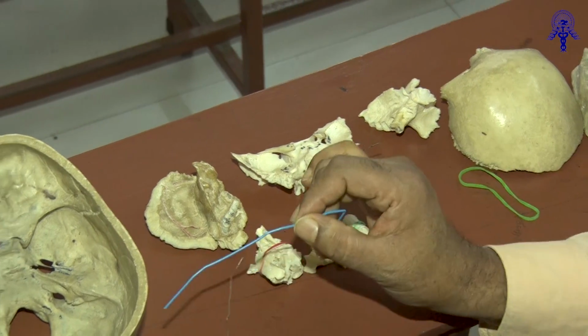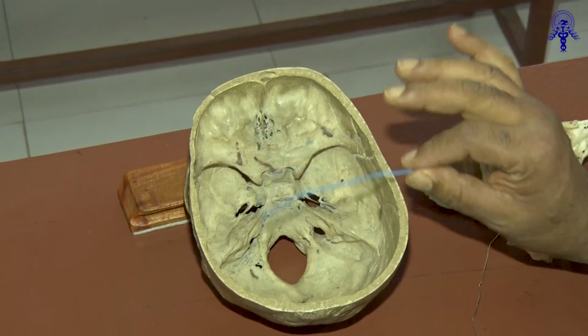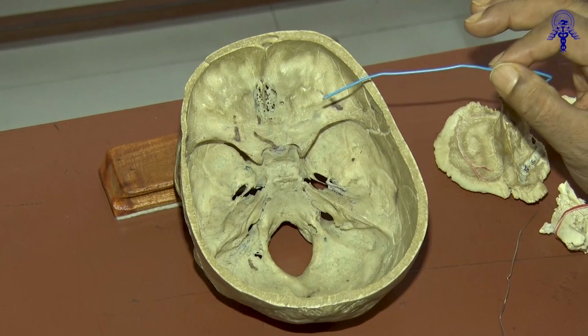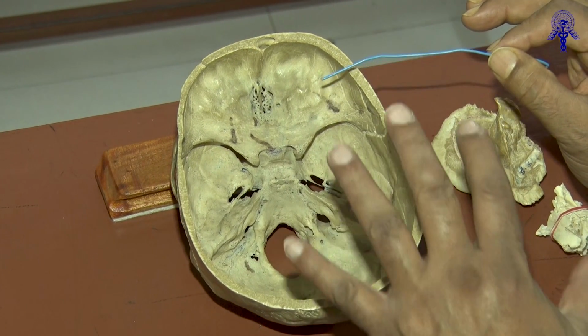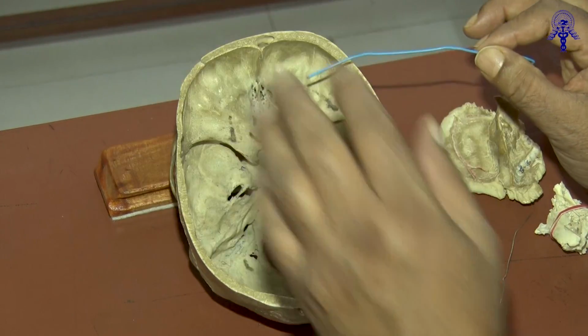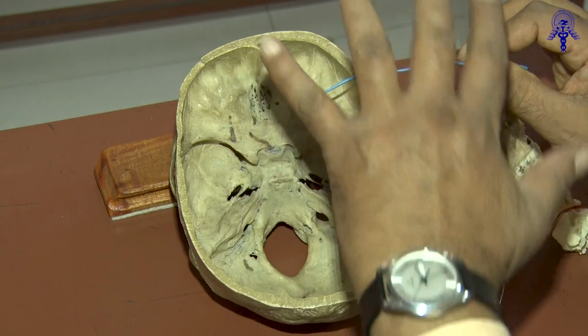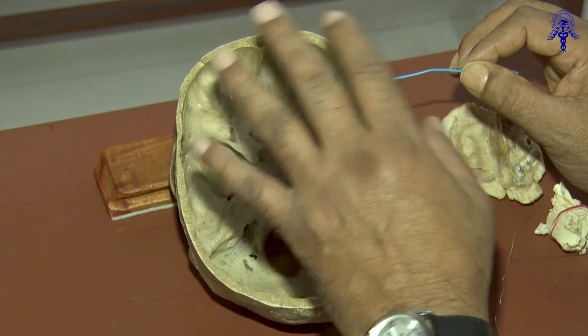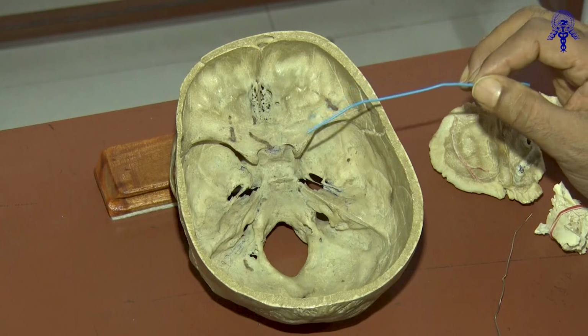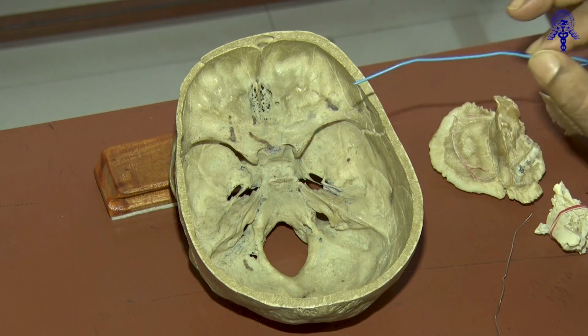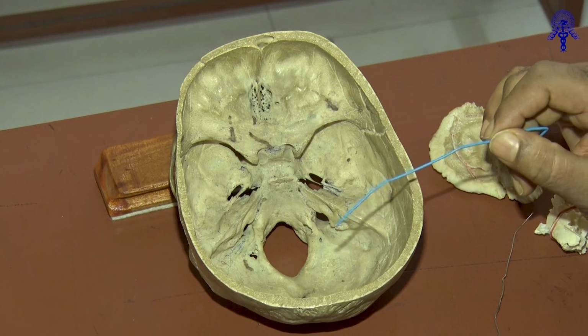This is the skull base, firstly. The skull as a whole is divided into an upper portion and a lower portion. The upper portion is the calvaria, the calvarium. When the calvarium is taken out, the lower portion is the base of the skull.